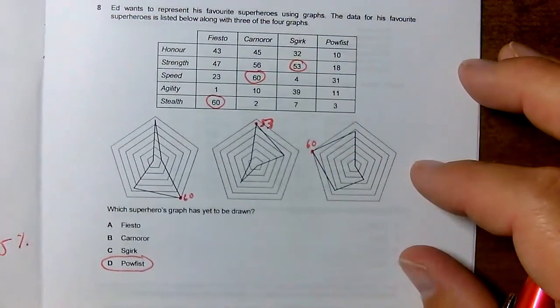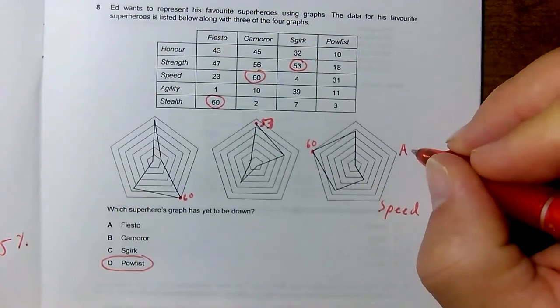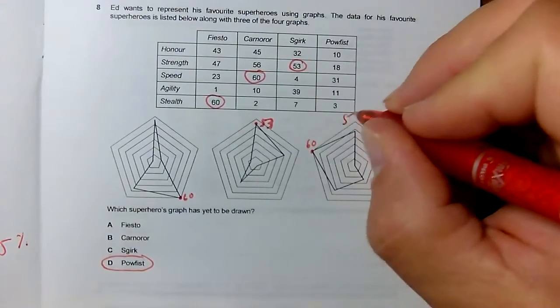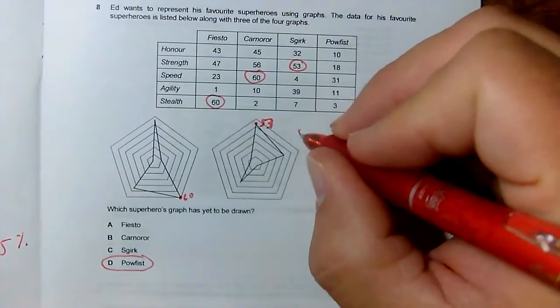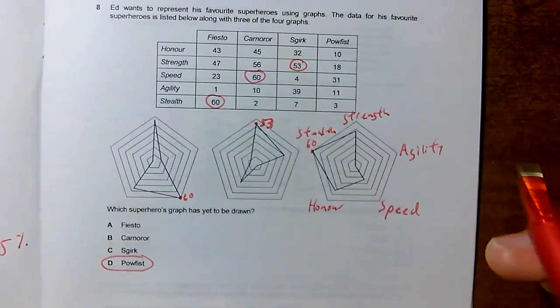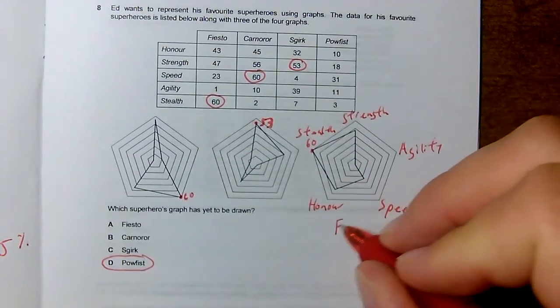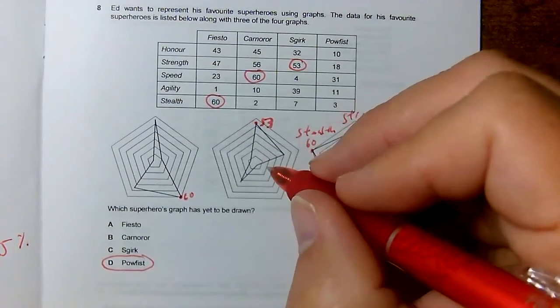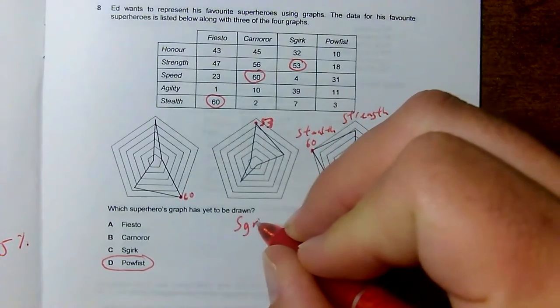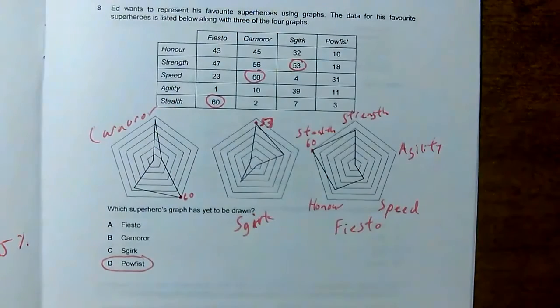If you figured out the entire thing, you could figure it out so that you would see that this corner ends up being speed in each chart. This one ends up being agility. This one ends up being strength. This one is stealth. And this one is honor. And that's the same for each chart in the same positions. So this chart belongs to the guy's name that starts with an F there. This one belongs to the one that begins with an S. Oops. Try to switch around those letters. And this one belongs to the one that began with a C. And again, Power Fist was the one that was missing. So those are the first 8.